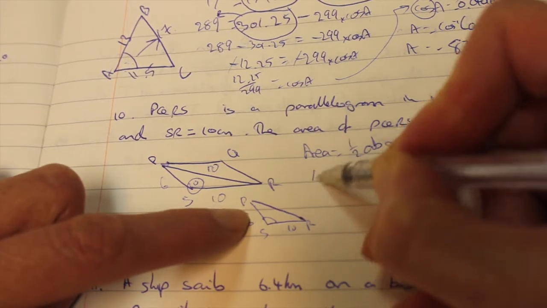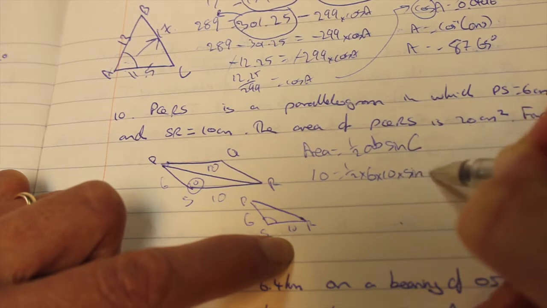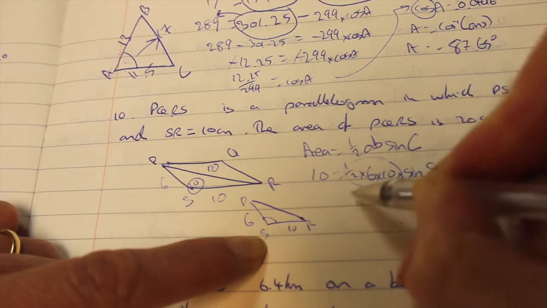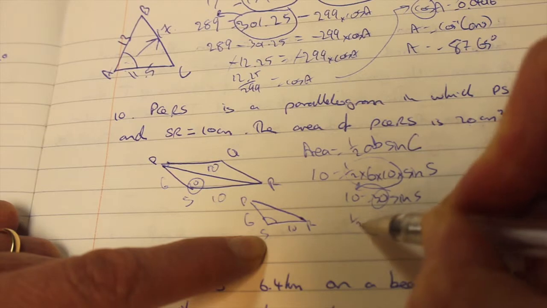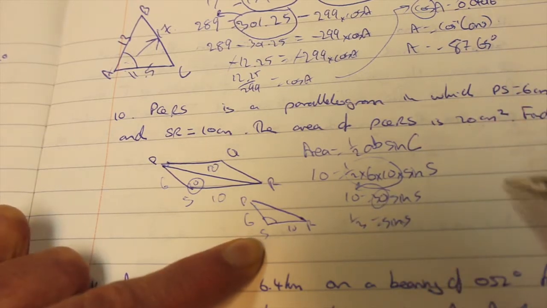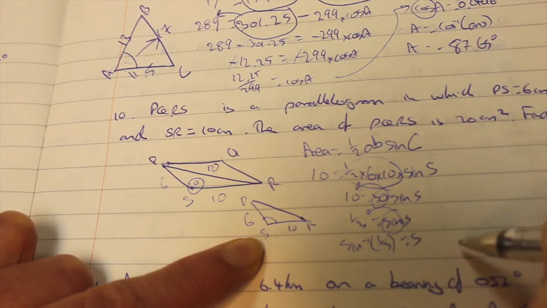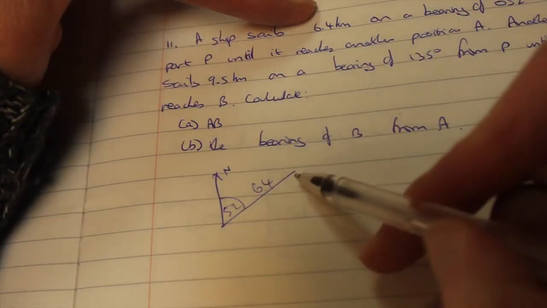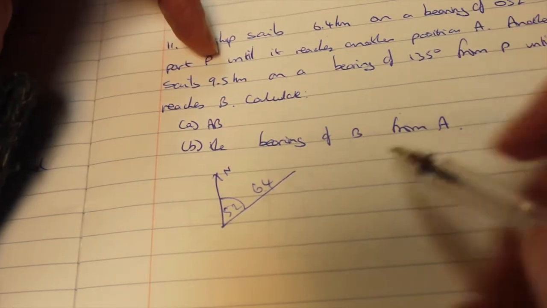The area is 10. The two sides are 6 and 10. And the angle between them is S. So working this out, 60 divided by 2 is 30. So you have 10 equals 30 sine S. Bring that over, divide. So a third equals sine S. Bring this over as inverse. So inverse sine of a third equals S. So inverse sine 1 divided by 3 gives me my angle. And you're going 6.4.